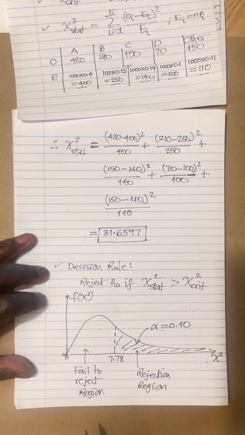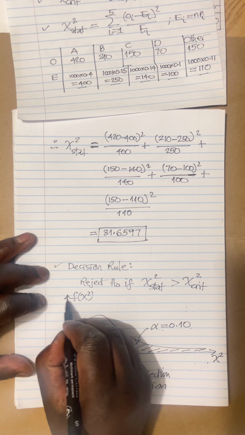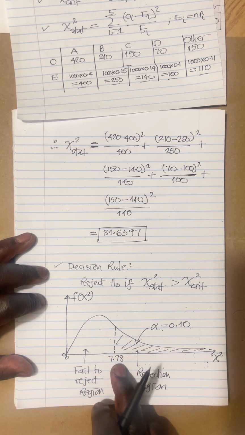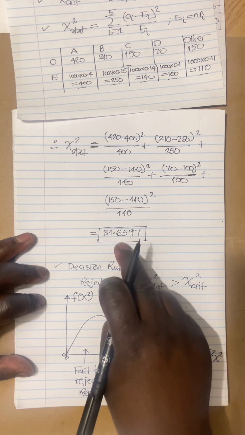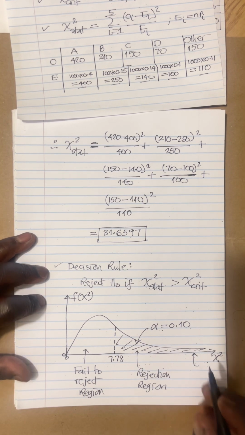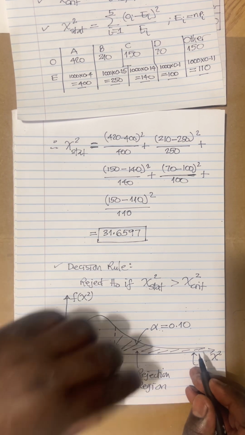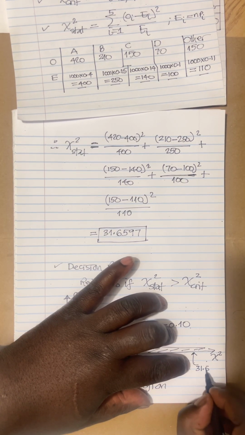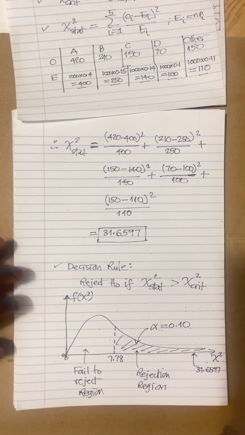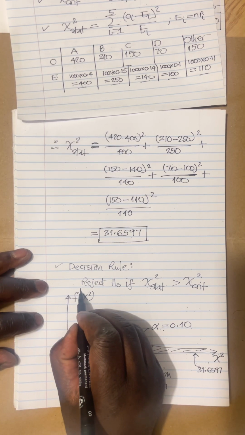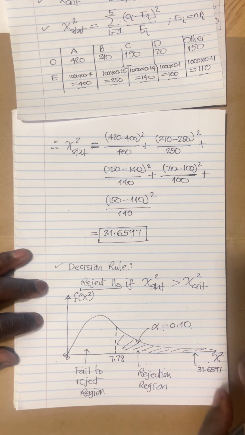Now the question is, where do we place this value here, 31.6597? Do we place it before this or after this? Obviously, you can see that this number is bigger than this number, so it will be somewhere far right there, right deep into the rejection region. That's where you're going to have your 31.6597. Clearly, it tells us that this condition here is satisfied, and therefore, what do we do? What is our decision? We reject H0.